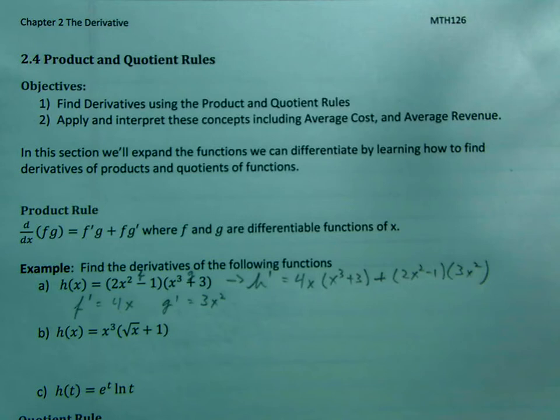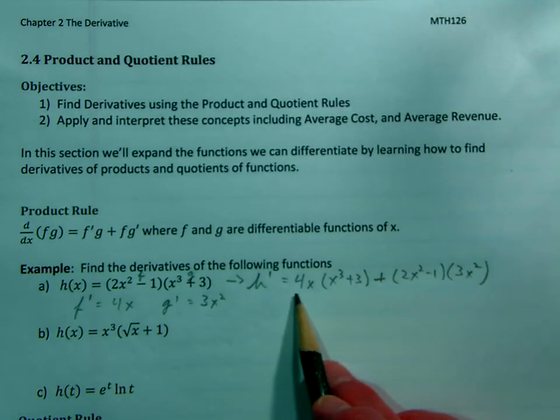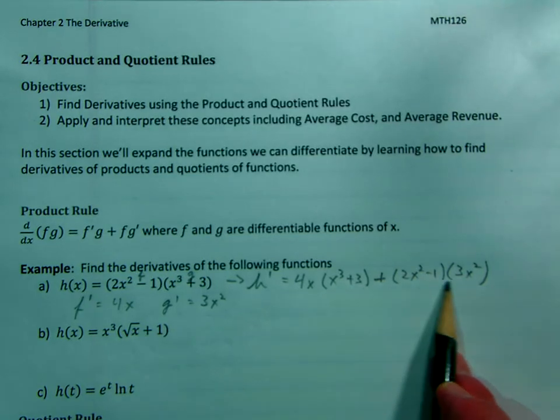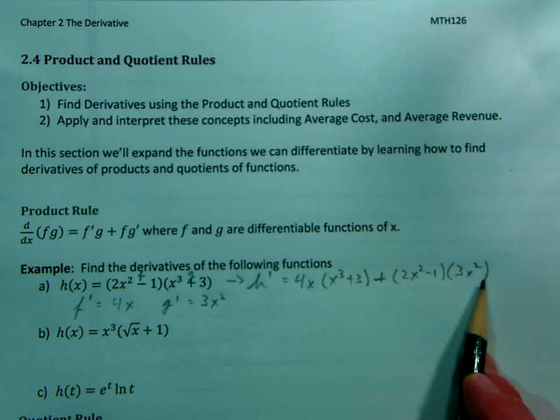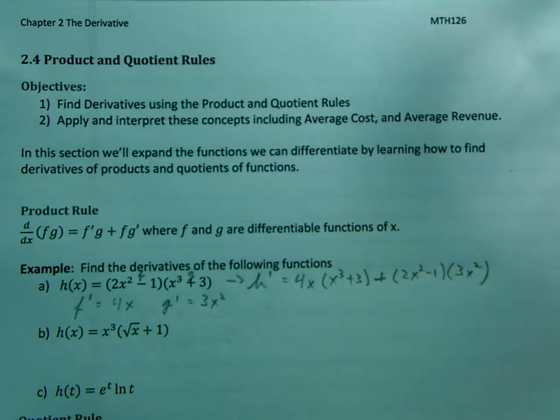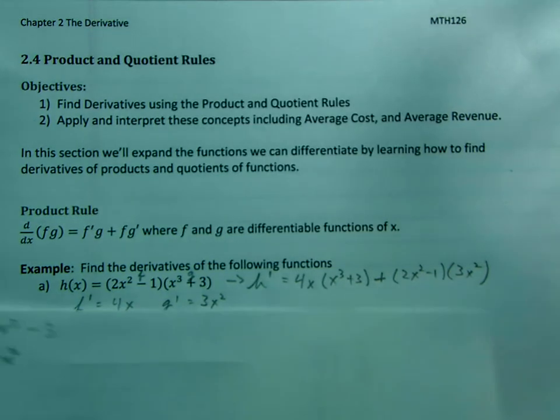Now, in my open math, for the product and quotient rules both, it is perfectly acceptable for you to enter your solutions in this fashion. You are not required to multiply this all out and get it together. However, we're going to do it here so you can see how it works.